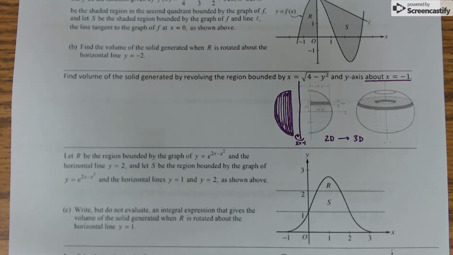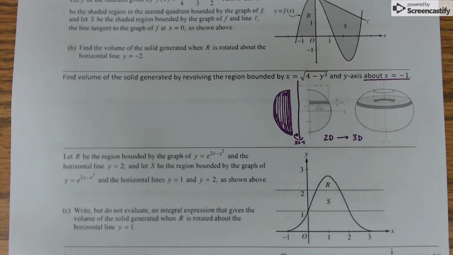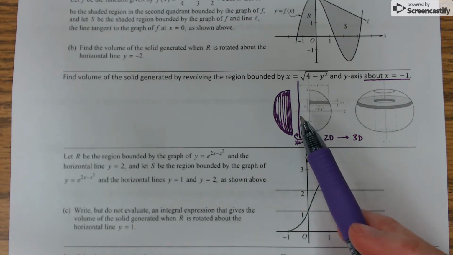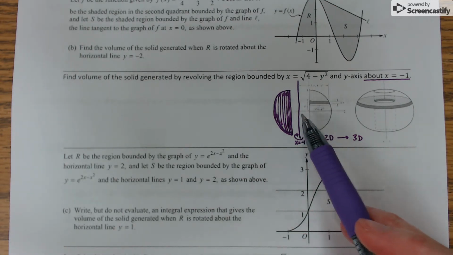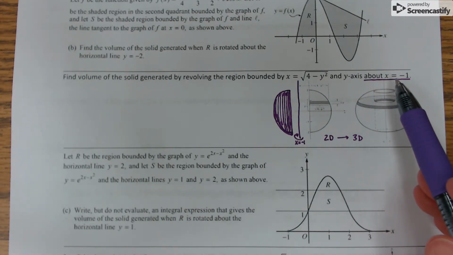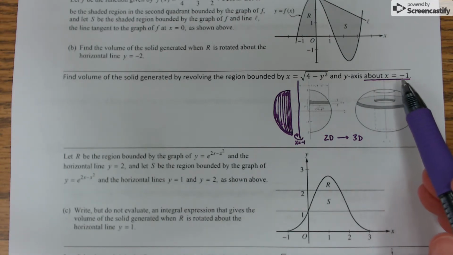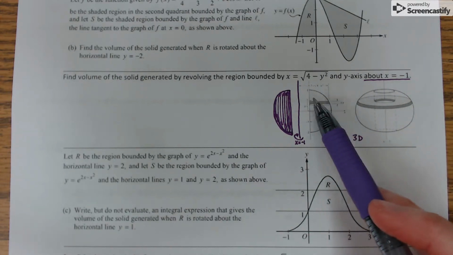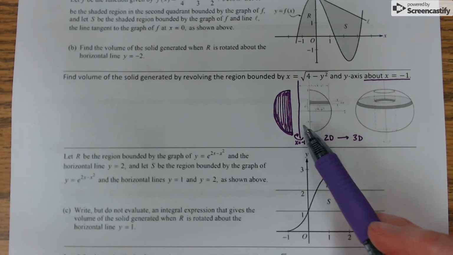I'd like to do one more example of a washer, and this one is different for two reasons. First, it's going to go around a vertical axis instead of horizontal. And the second is that vertical axis is not the y-axis. They have shifted it to the line x equals -1. So we'll talk about how those two things affect our integrals as we set it up.